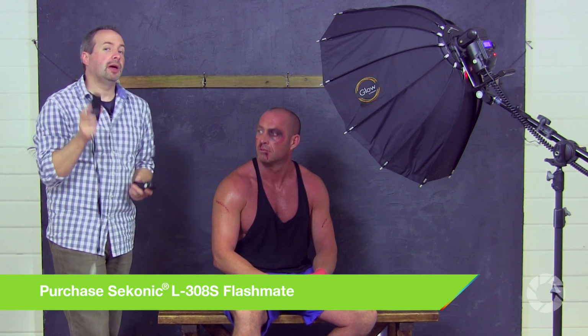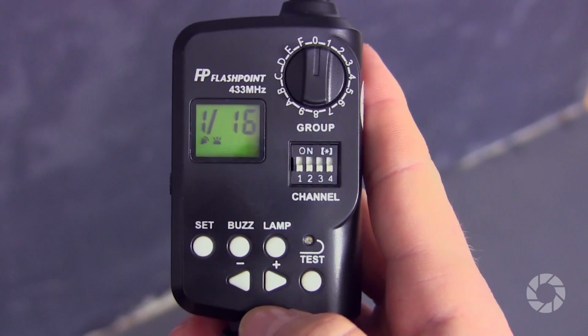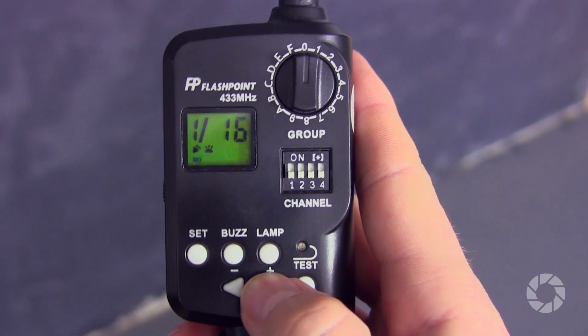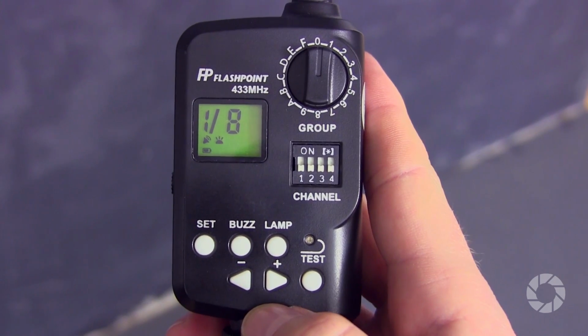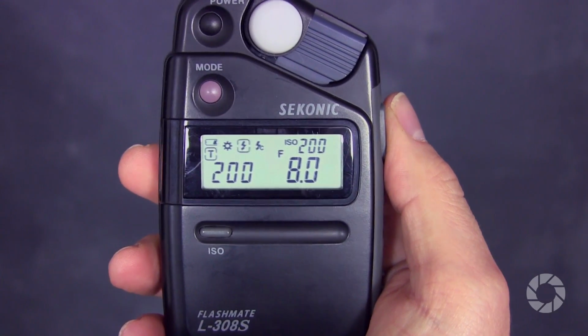Now that might be fine, I could just dial in f5.6 on my camera, but because I want f8, I'm going to increase the power of that light by 1 stop, and that's 3 clicks here on the remote. And there you go, f8. So I've got the light set exactly how I want it. Let's set the camera up and take some shots.